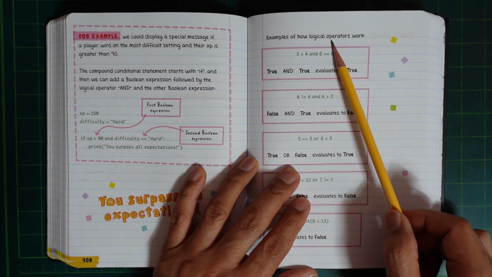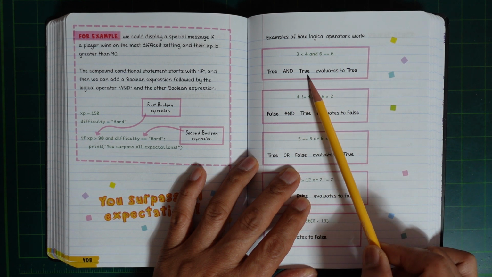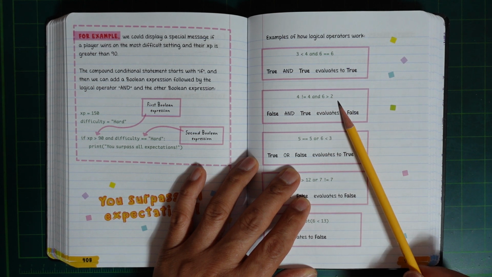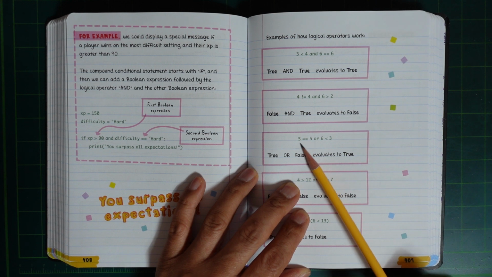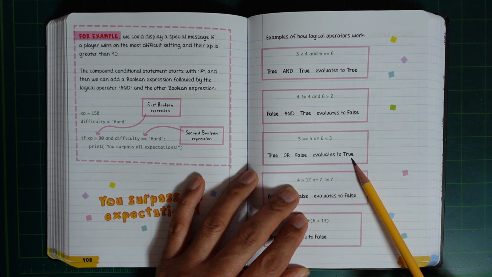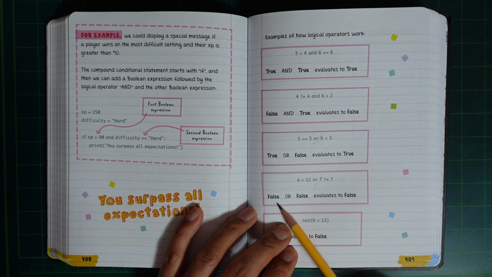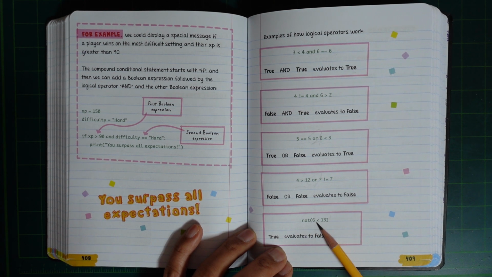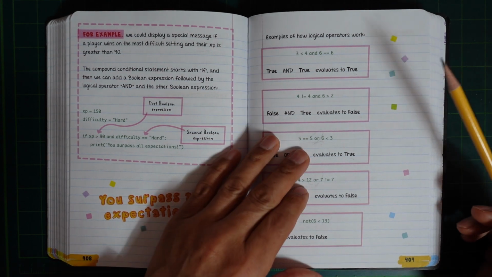Example of how logical operators work. True and false evaluates to false. False and true evaluates to false. True or false evaluates to true. False or false evaluates to false. Not true evaluates to false.